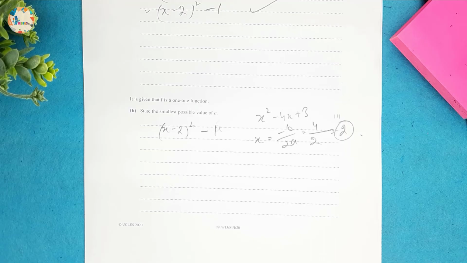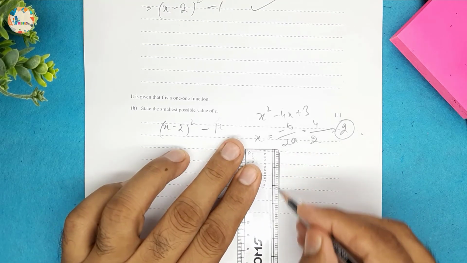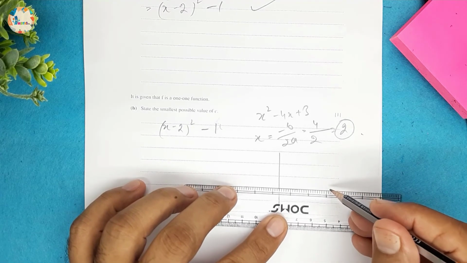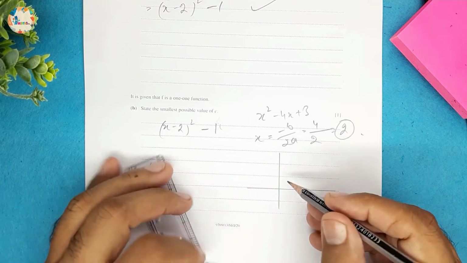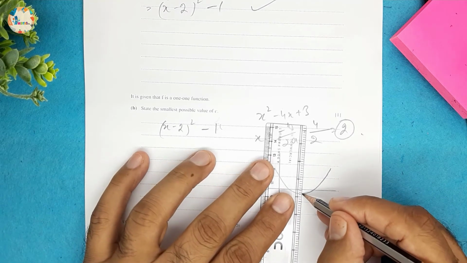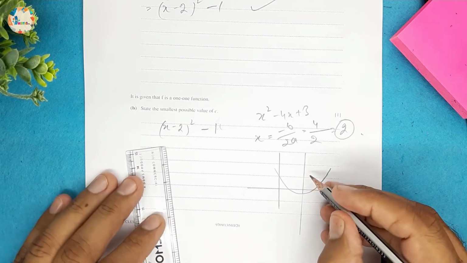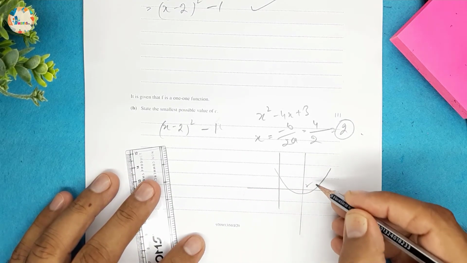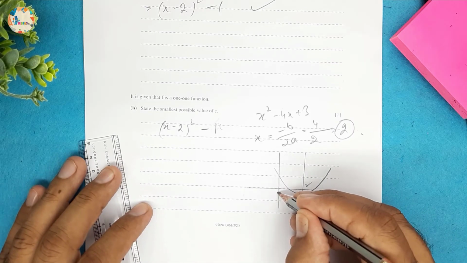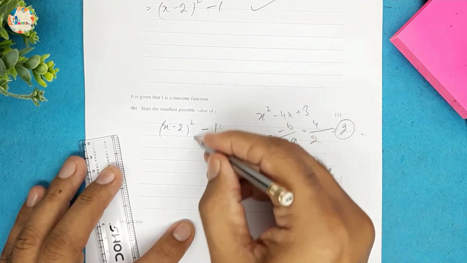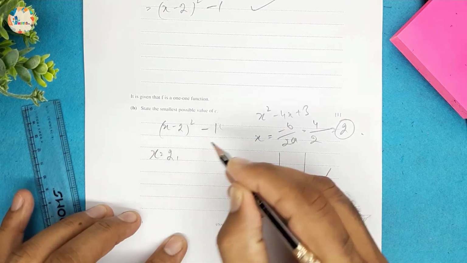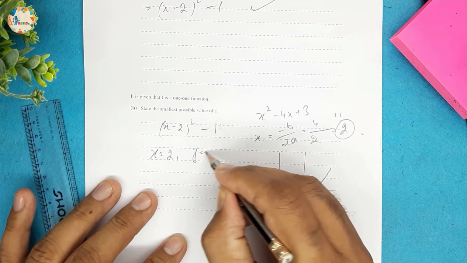So if we draw this one, basically a small axis we can draw over here. So our simple drawing will be like this one. So the axis of symmetry will be 2. So for example, this is the axis of symmetry, so x is equal to 2 at this point, and this point will be minus 1. So we can write here x is equal to 2. For x is equal to 2, y will be equal to minus 1.